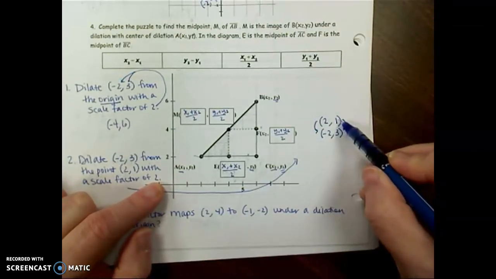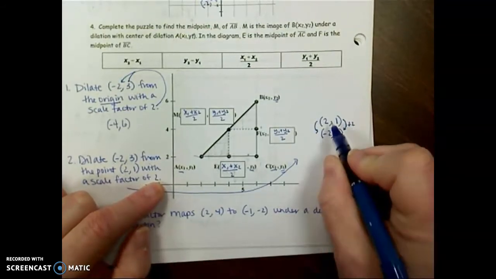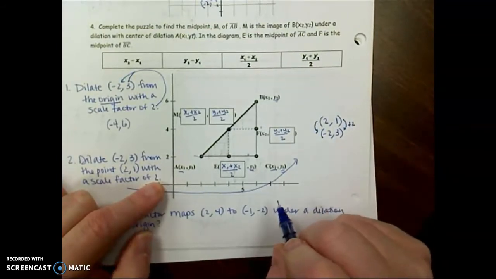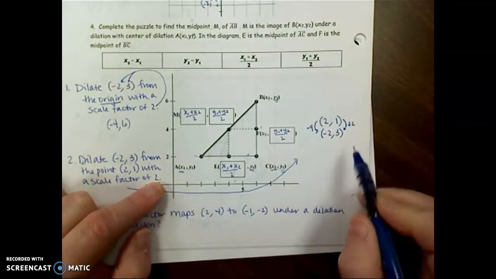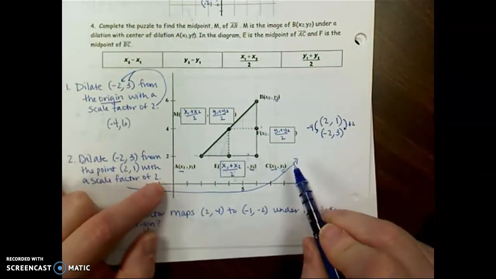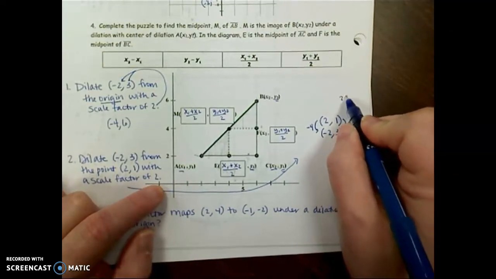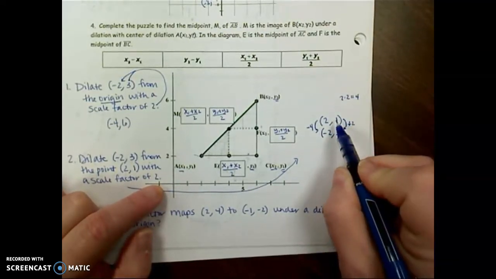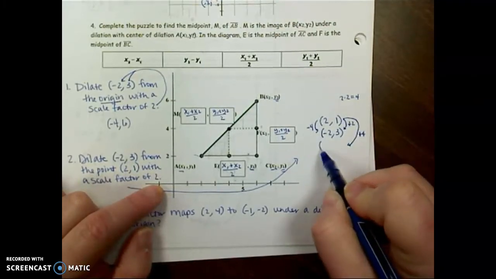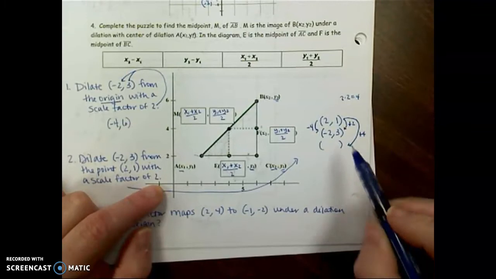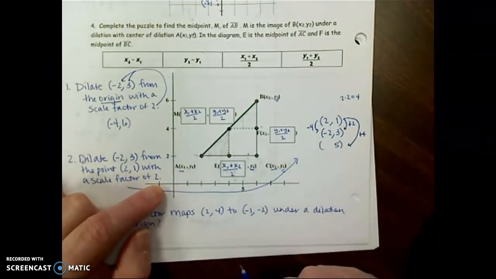So vertically, to go from a 1 to 3 as a y-coordinate, I went up 2. And to go from 2 to -2 horizontally, I went to the left 4. And so these distances are what I'm going to multiply by 2. So instead of going up 2, I'm going to do 2 times 2, which is 4. So from my center of dilation, I'm going to go up 4 to get my new y-coordinate. So 1 plus 4 would give me that new y-coordinate of 5.